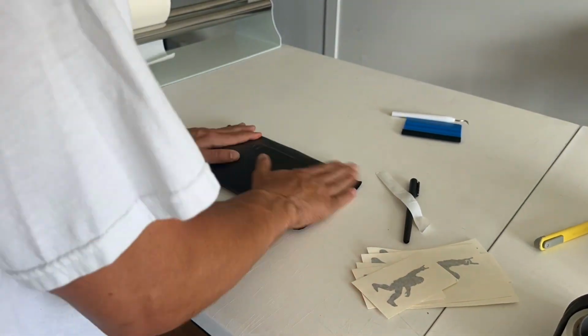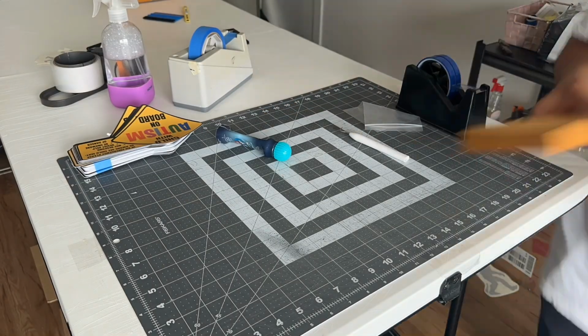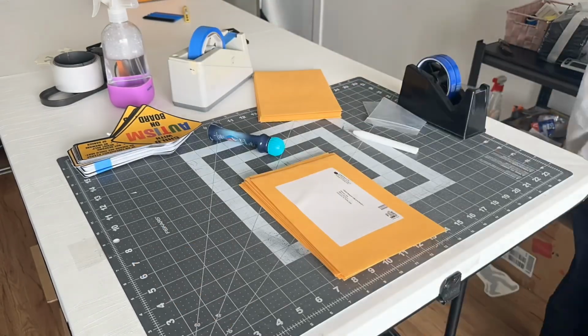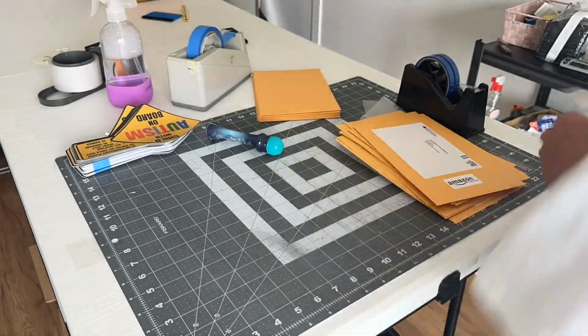But yeah, just finishing up an order that I got on Faire, which was pretty rad. It was for a children's hospital, so it was pretty cool. And then finishing up some customer orders, and that was pretty much it.